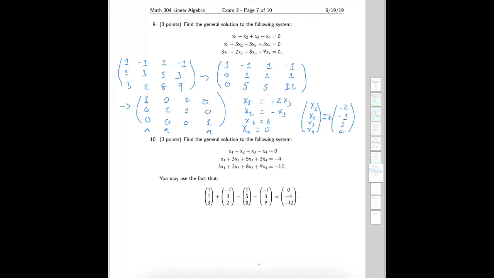And for example, you can check, if T is equal to 1, this is going to be minus 2 plus 1, so minus 2 plus 1 is minus 1, plus 1 is 0. And then the second one, it's going to be minus 2 minus 3, that's minus 5, plus 5, that's equal to 0. And then minus 6 minus 2, that's minus 8, plus 8, that's equal to 0. Okay, so that's question number 9.